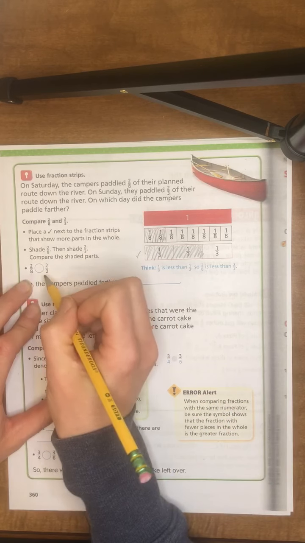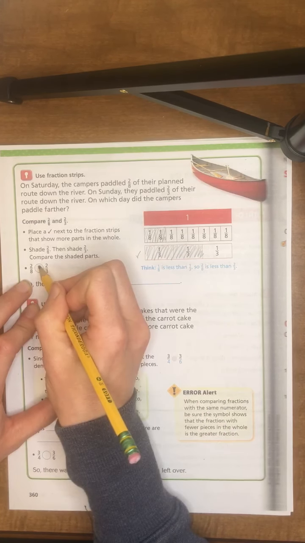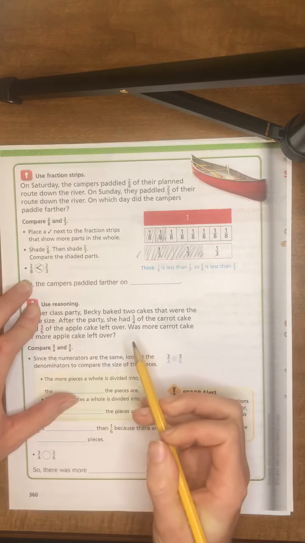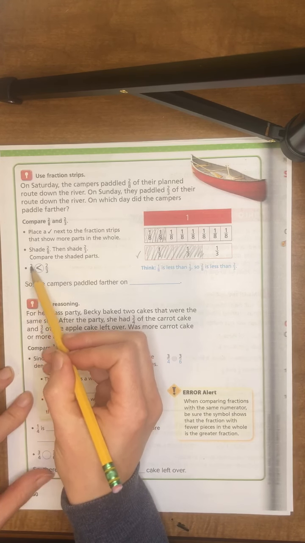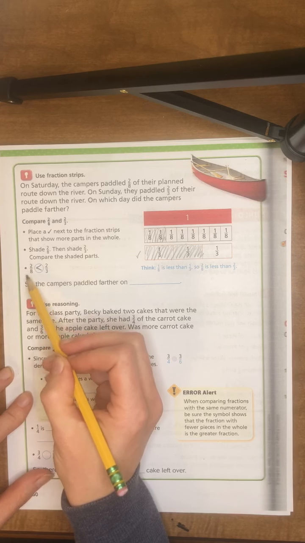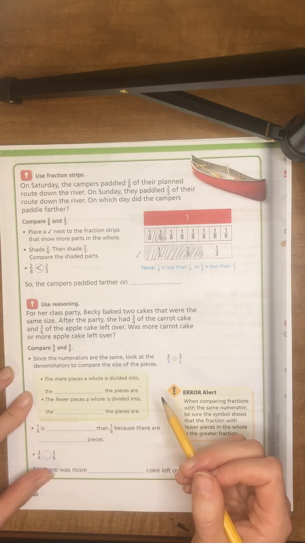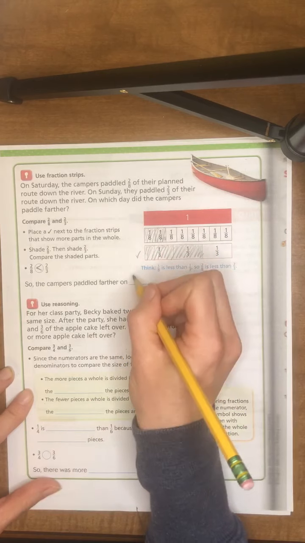So when we're looking at 2/8 compared to 2/3, 2/8 is less, which again works out because 8 is dividing it into smaller or more pieces. So therefore, each part is going to be smaller. So the campers paddled farther on Sunday.